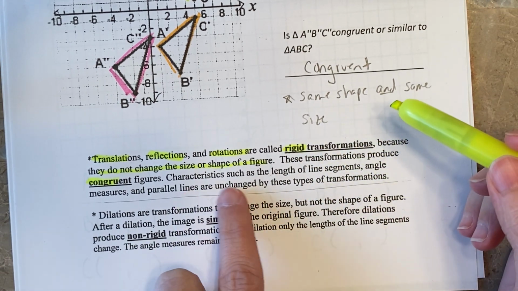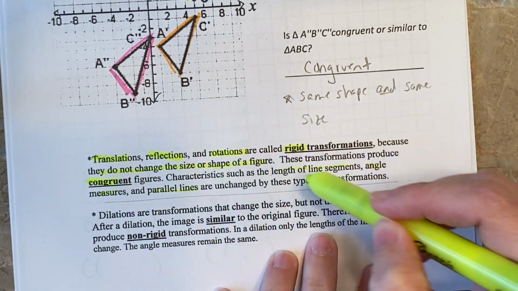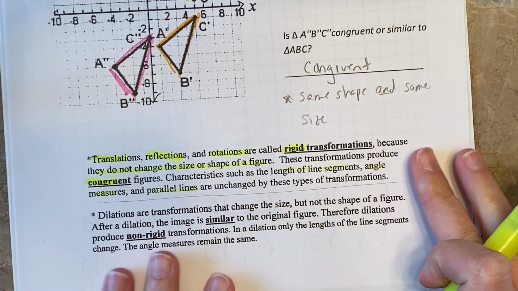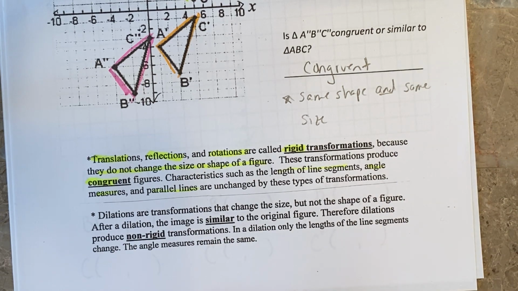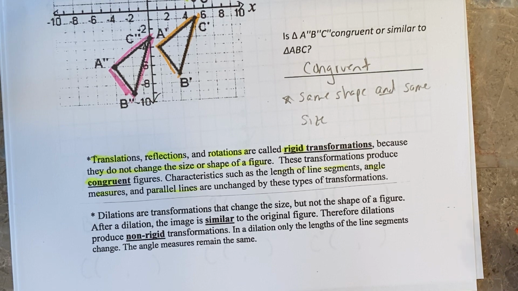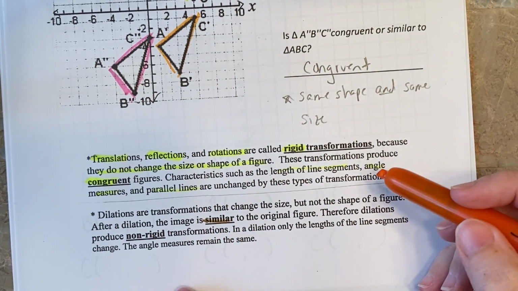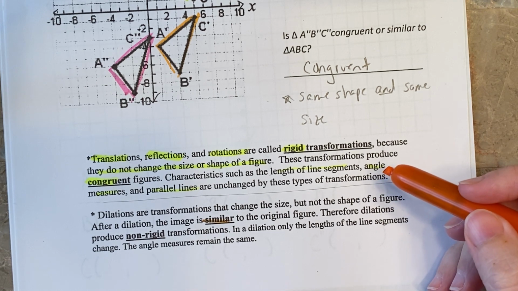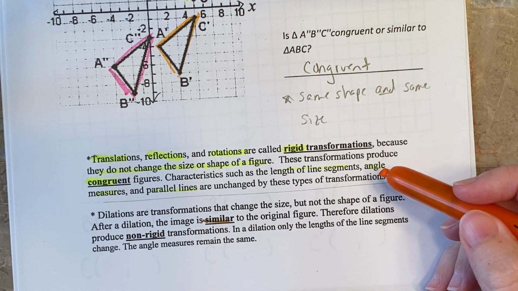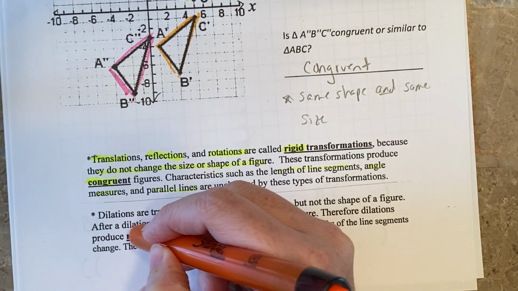Characters, length of the line segments, angle measures, parallel lines, everything is the same. That's why it is congruent, and that's why they're called rigid. All right, and then when you have similar, similar means that it's the same exact shape, but not the same exact size. We call that non-rigid.